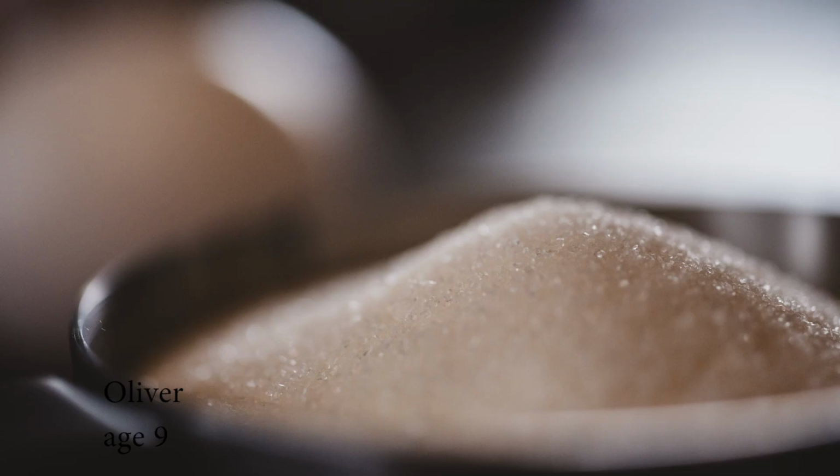And then this is one more of yours. Oh yeah, that's sugar. So what did we do yesterday? We made cookies. We made sugar cookies. Yeah, we made some yummy sugar cookies and snickerdoodle cookies.